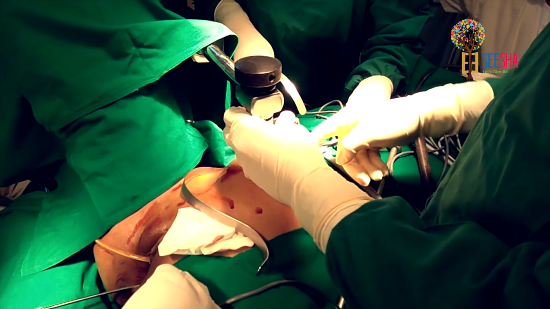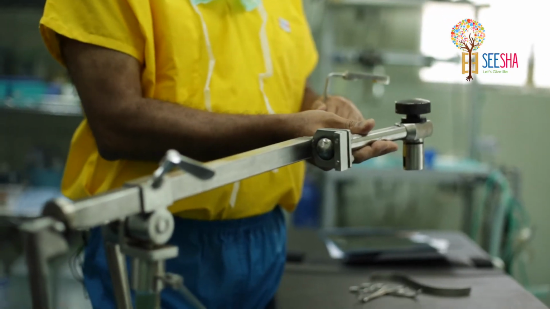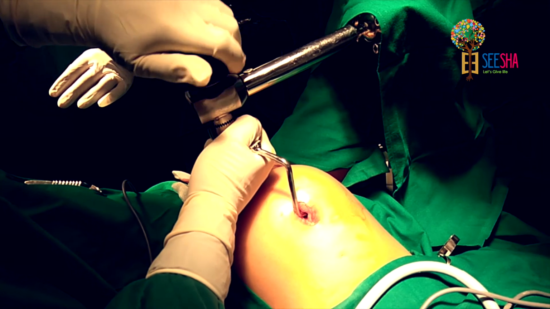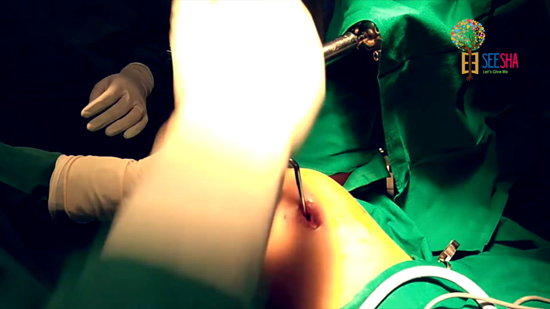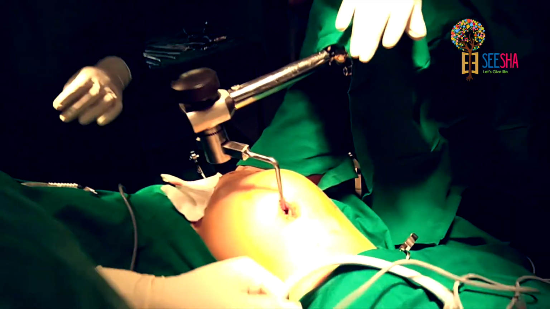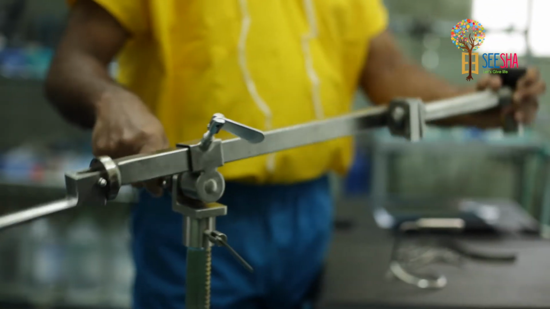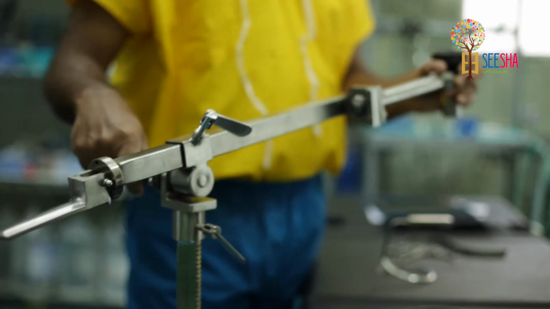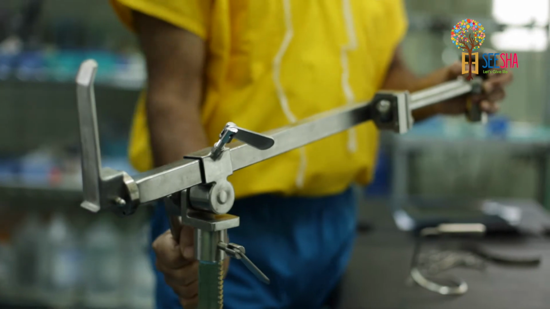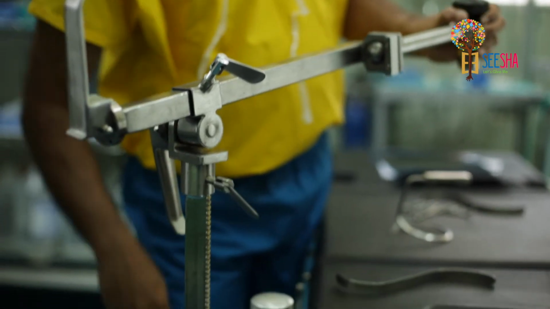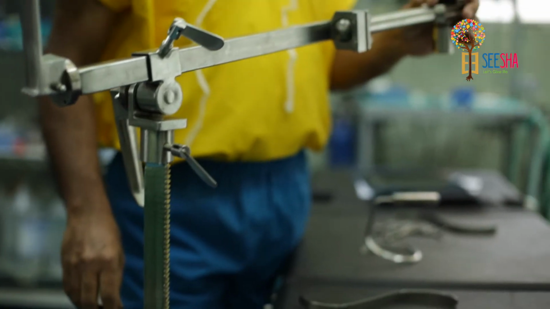Once the abdominal wall is lifted, this is the portion that is used for keeping it in position. It has a ball and socket joint which allows a lot of movement, and also there are just 2 levers which can be used to keep the lift in whichever position is desirable. And locking is very simple, just the use of these 2 levers, and the abdominal wall can be further lifted if necessary.